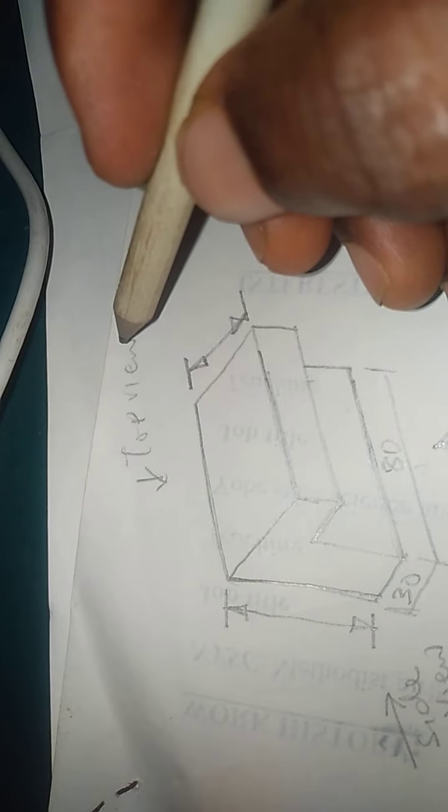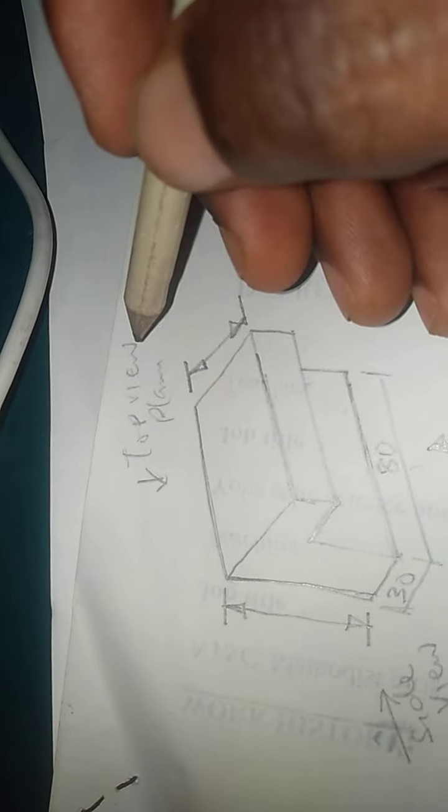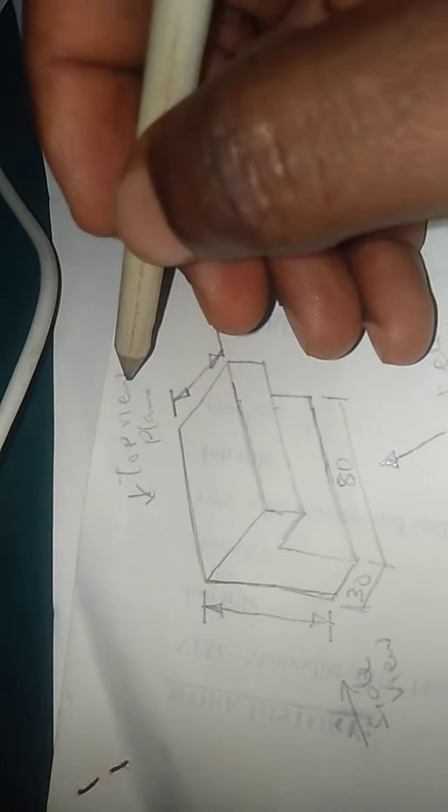Another name for the top view is the plan. This is named based on where you are looking at the object from. So if this is the front, this automatically becomes the side view, and if you are looking at the object from the top, you call it the top view.